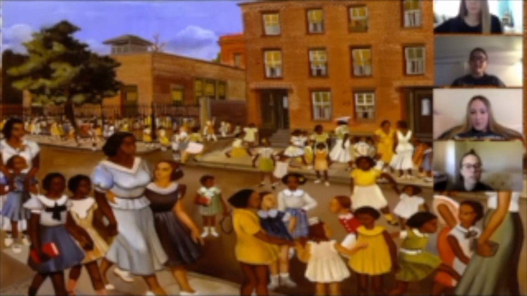Great job with the observations. I'm glad that you guys pointed out that the time period could have been during segregation because of the fact that it's all one race in this picture, and also with the gender, how it's all female versus male students. Okay, we're gonna move on to the next picture.